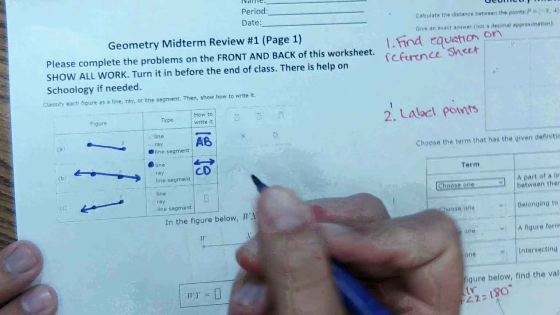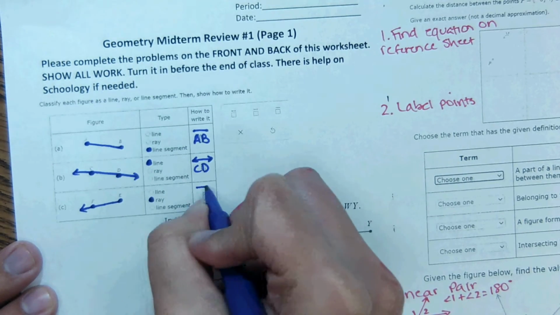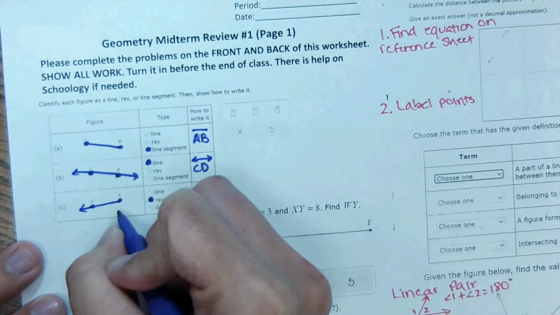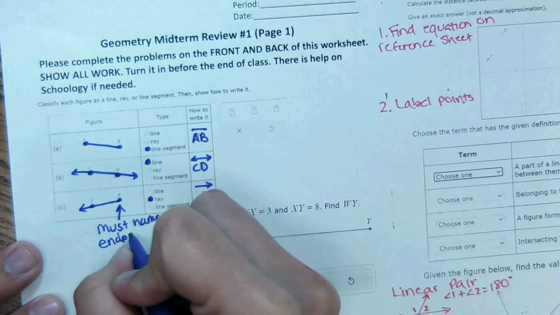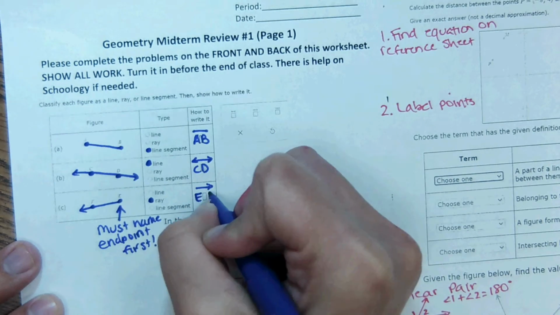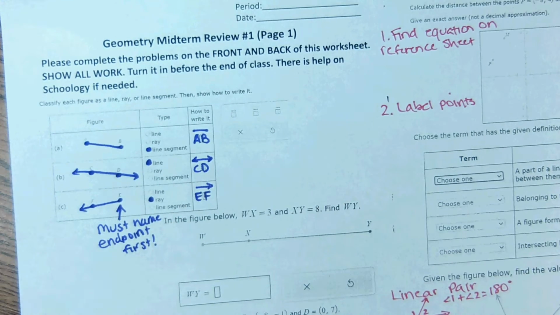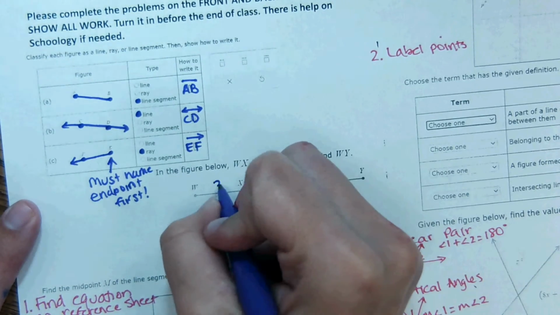For the next one, we have an endpoint here, and it goes on forever in one direction. This is called a ray. And then to name a ray, we use this symbol. And you have to name this endpoint first. Must name endpoint first. So when we name this ray, E has to come first and then F.